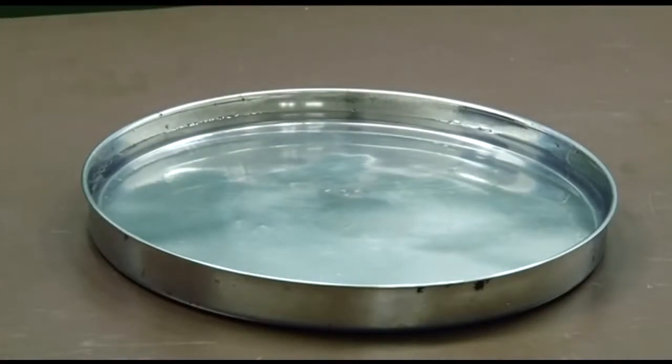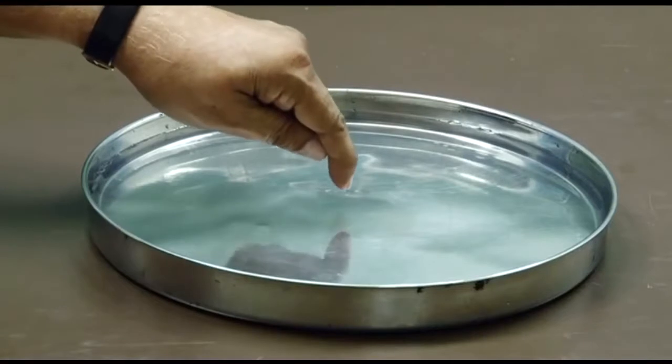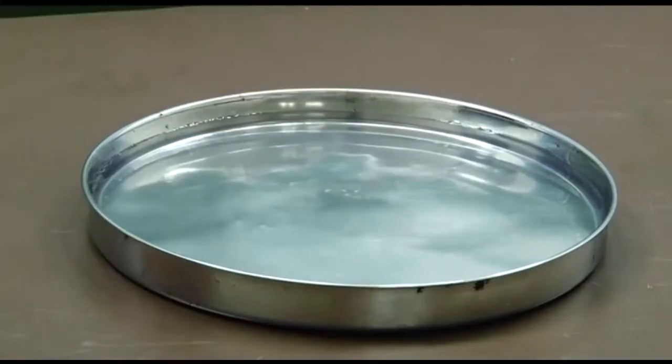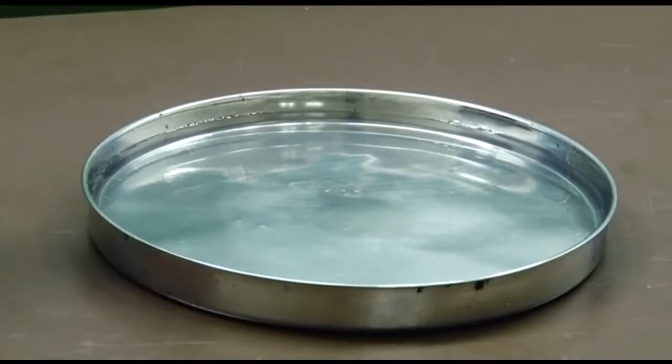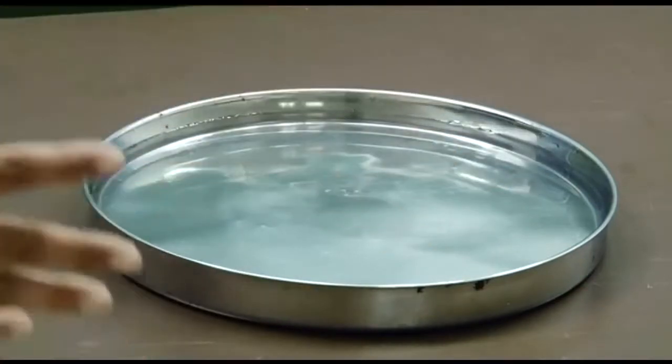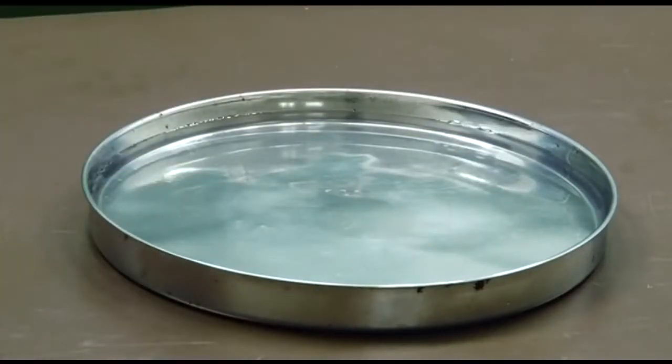So, what do you see? From the center, something goes towards the rim of this thali, reflects from all sides, collapses at the center, and again spreads with reduced amplitude, of course, towards the rim, and so on.